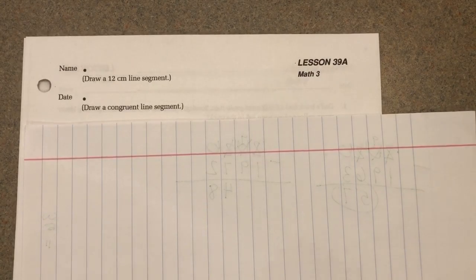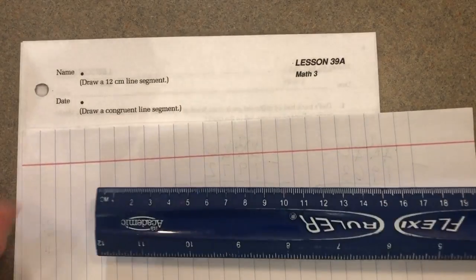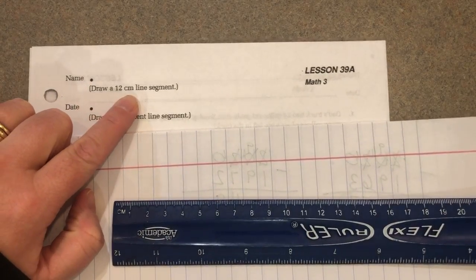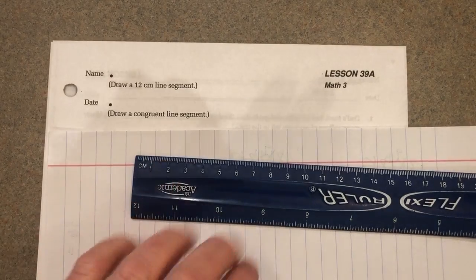Remember, you are taking notes on side A, so get out a pencil, write down whatever I write down, underline what I underline, and it will help you out when you go to side B. So draw a 12 centimeter line segment. We're going to go to the centimeter side of our ruler.